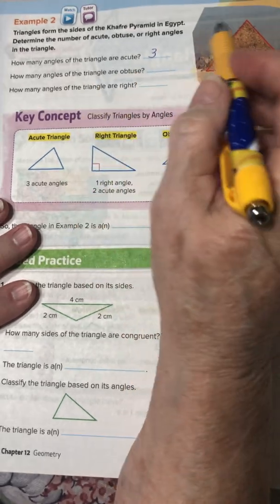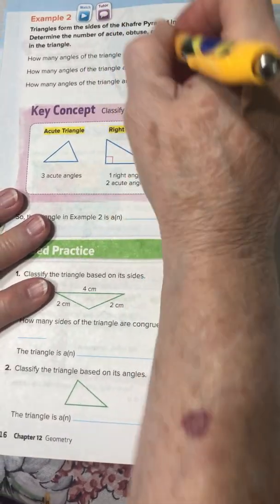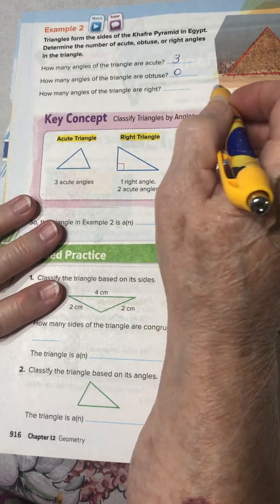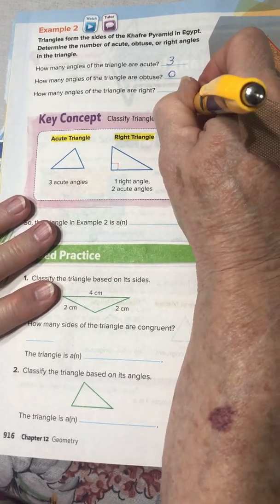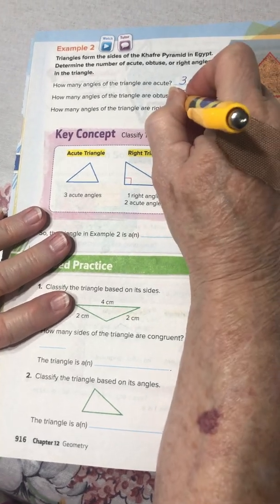How many are obtuse? That means bigger than 90 degrees, and none of them are bigger than 90 degrees. So we put a 0 there. How many angles of the triangle are right? Remember, a right angle looks like the corner of a box. None of them are, so we have another 0 here.